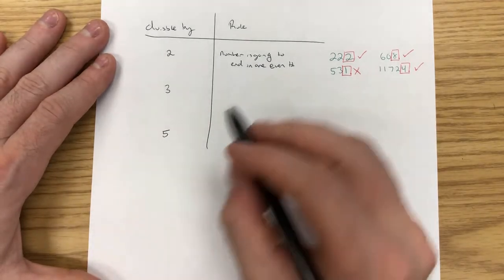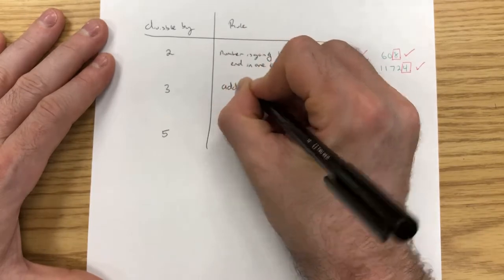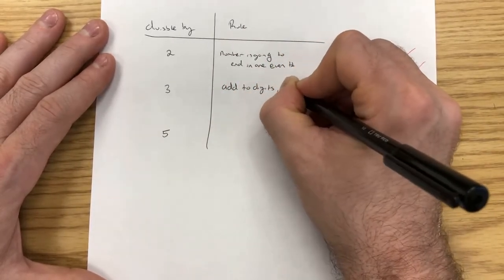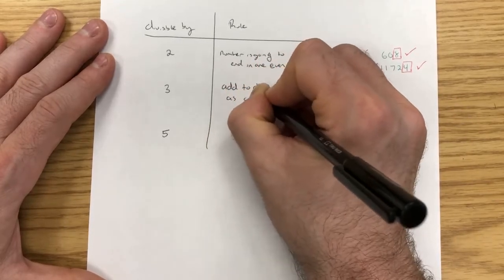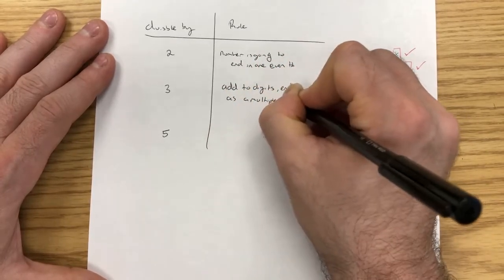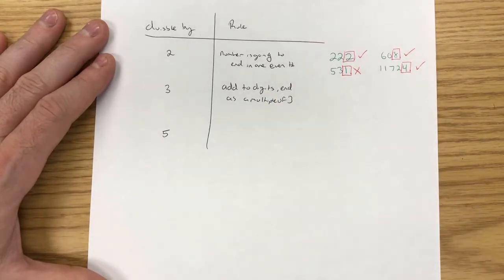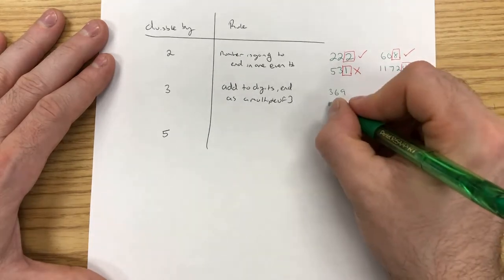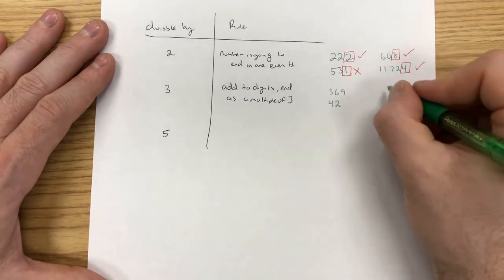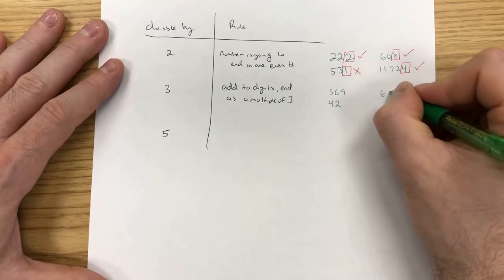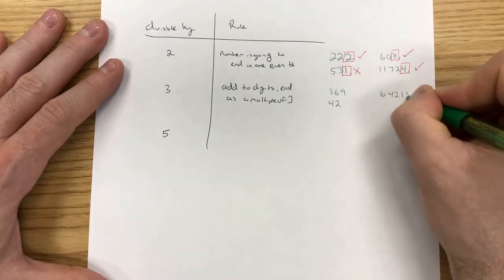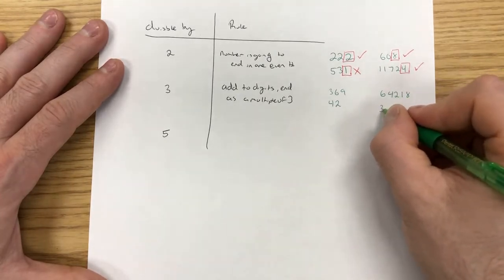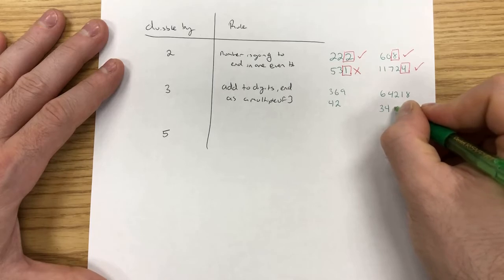If a number is divisible by 3, a trick is to add the digits, and they end up as a multiple of 3. So some examples are, let's say, 3, 6, 9. If I have 42, 6, 4, 2, 1, 8, and let's give one more, 3, 4, 3.